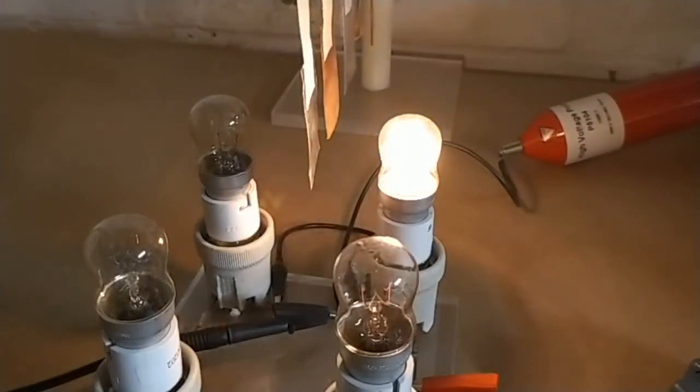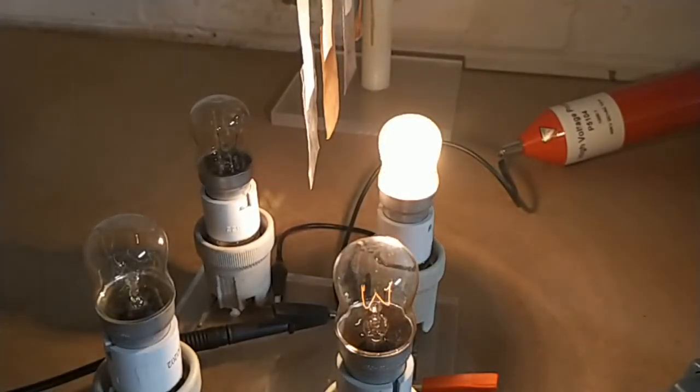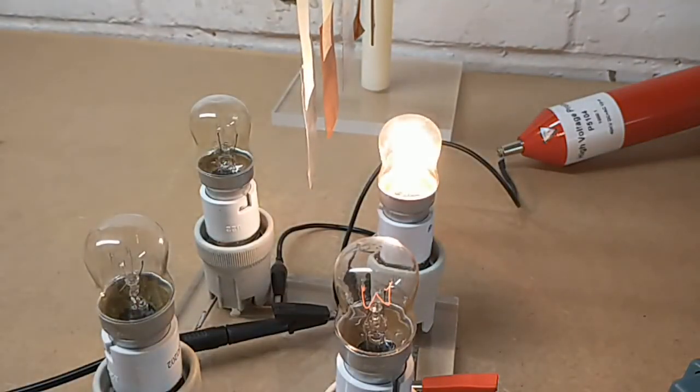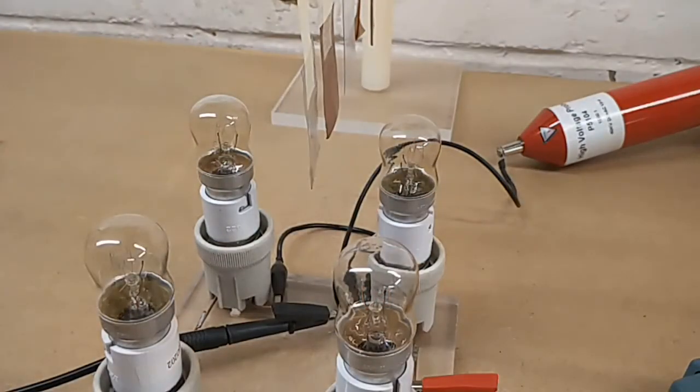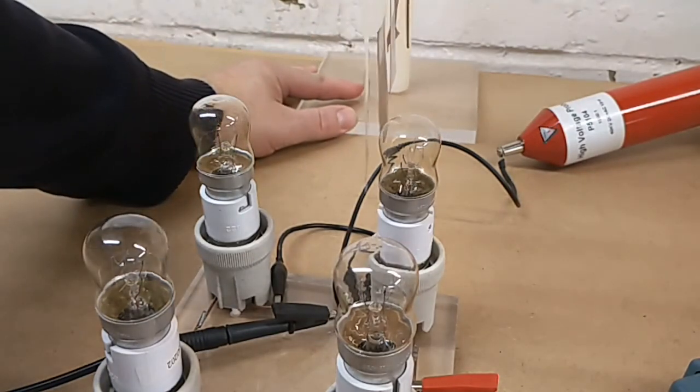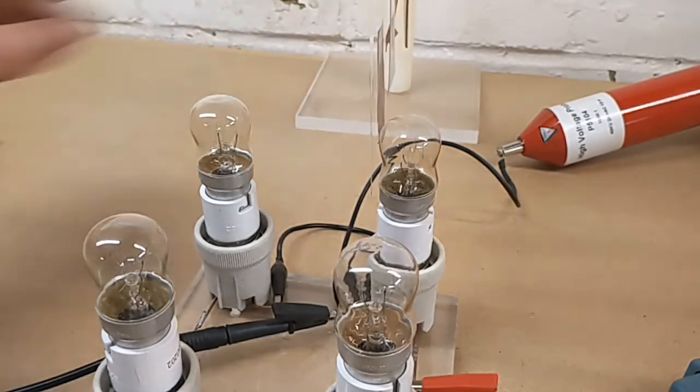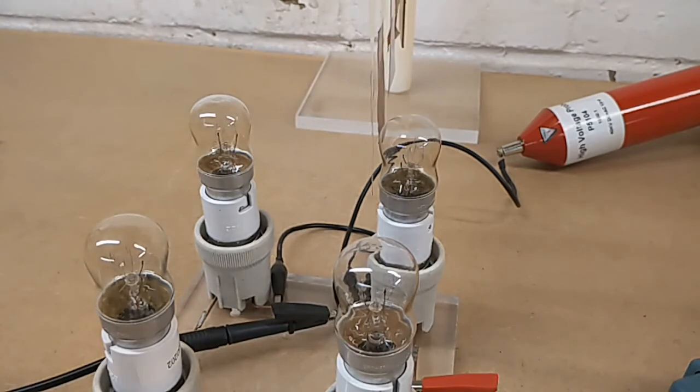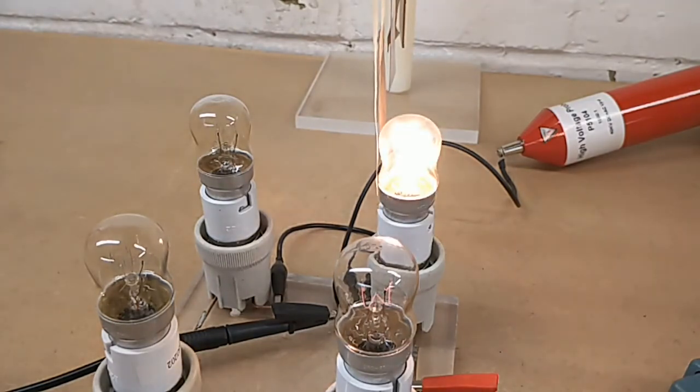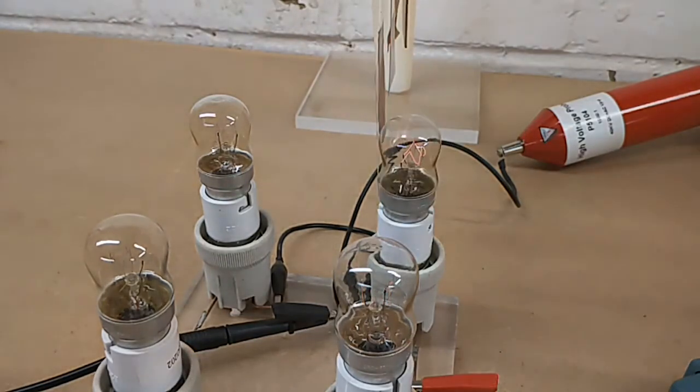Let's go back to normal power. So go up to about 300 watts. Turn the light back on again. Let's put this back. And again, it pulls it towards it.